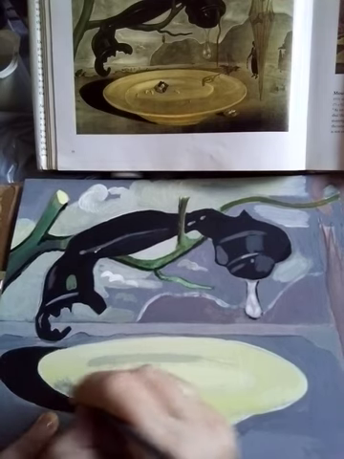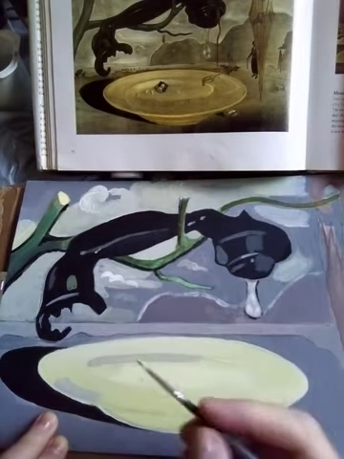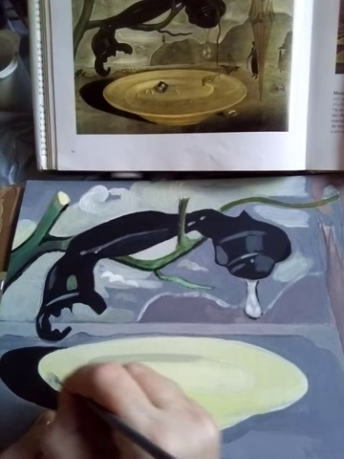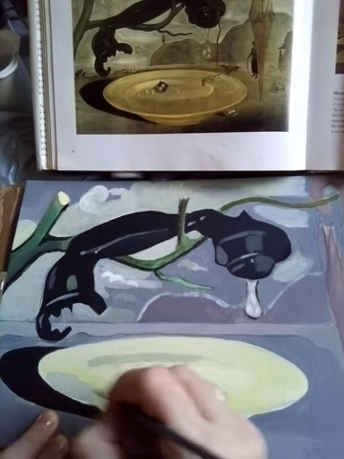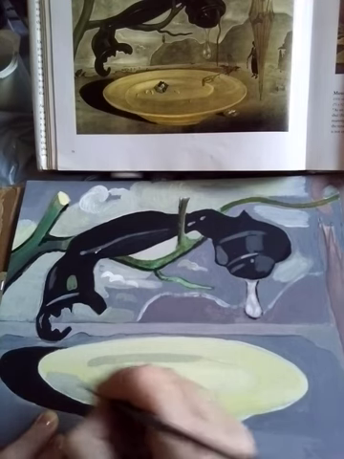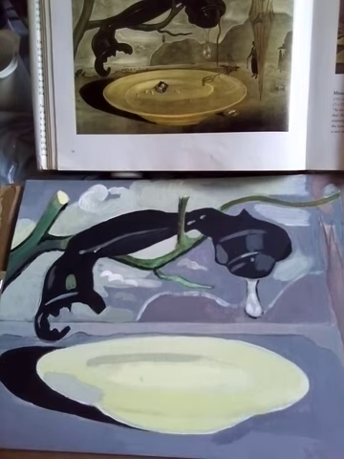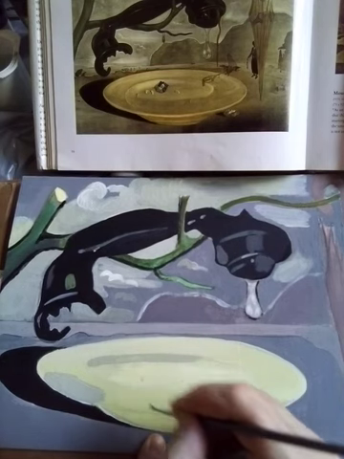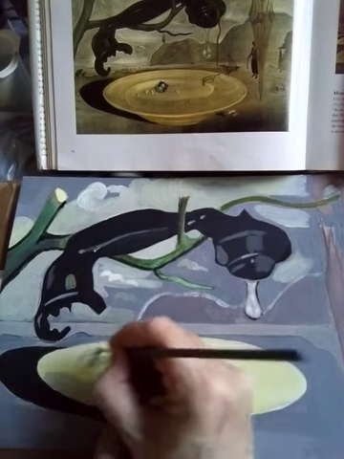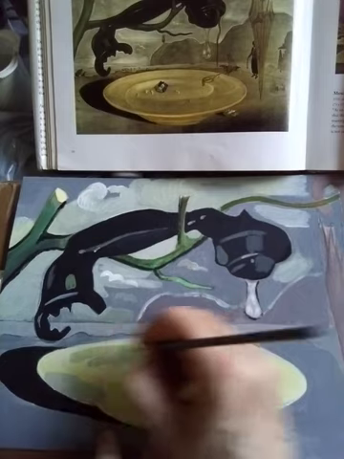So we want these objects to stand out. I haven't included everything that Dali did, so I'm just showing you the basic shapes. So because this is a larger area, you can put in larger blocks of tone. Just to emphasize where you've got shadow and where you've got light. So all these areas you will be revisiting.